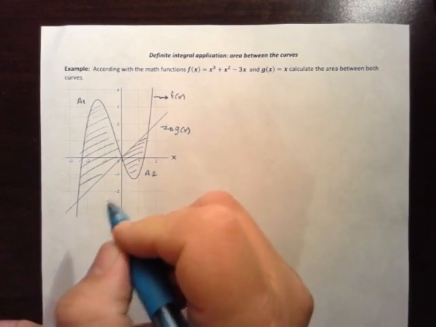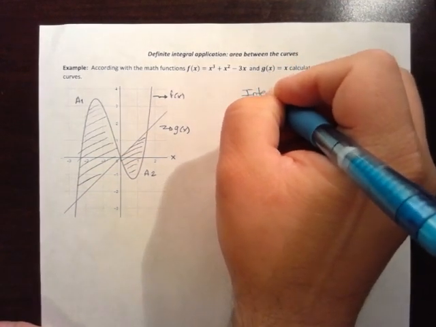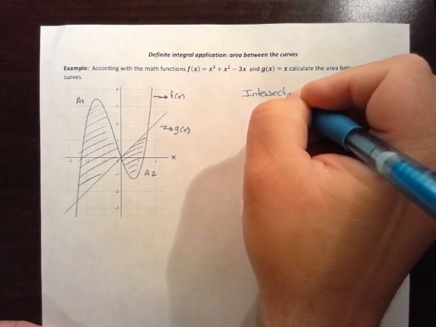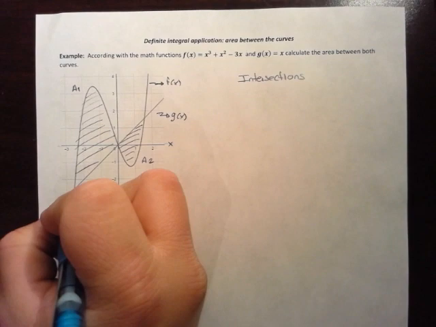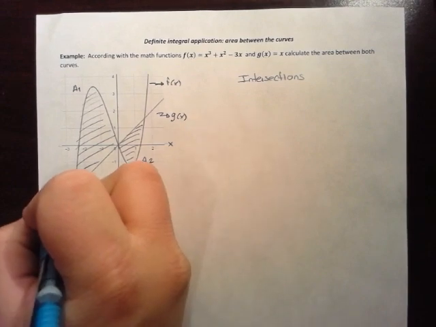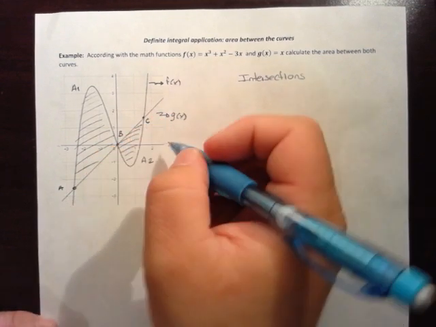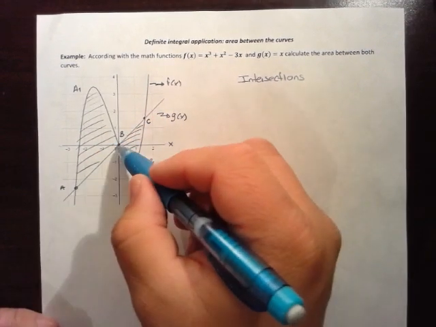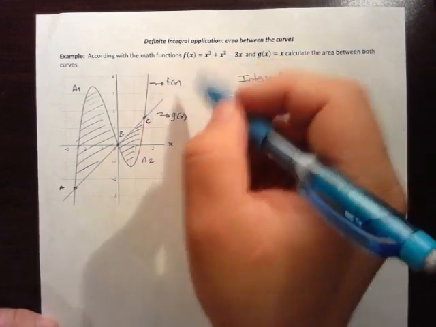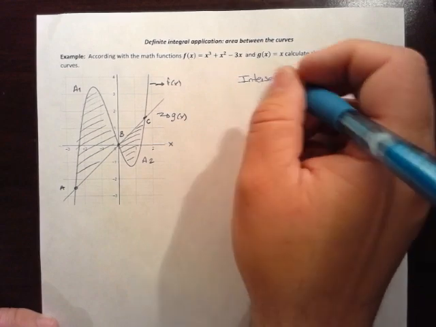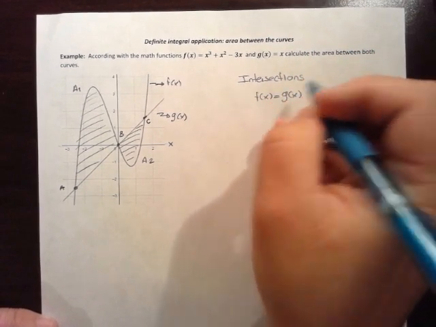The thing that I need to calculate are the intersections. In that case, these are going to be the clue for making the intervals of the integrals. We have three intersections over here that I'm going to call A, B, and C. And the intersection, as you can see, is the points that are going to be in both functions at the same time. So for calculating intersections, I'm just going to make an equality between both functions.